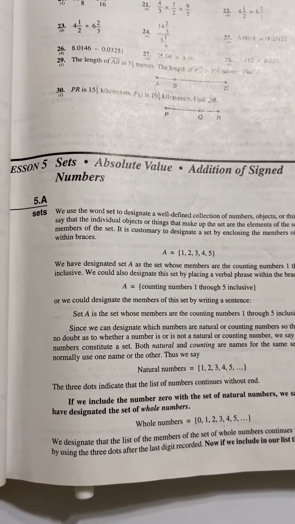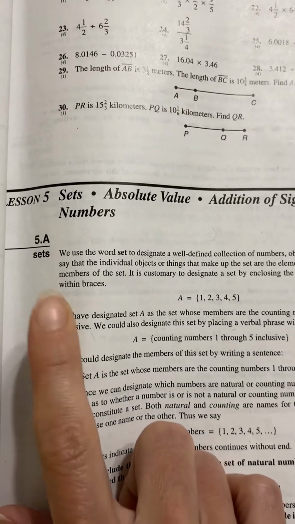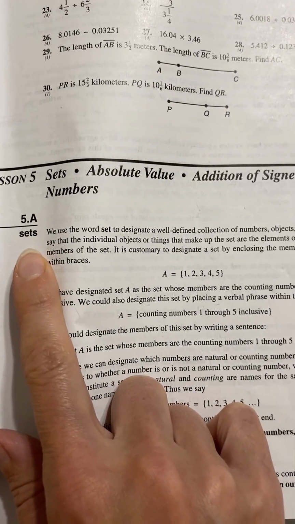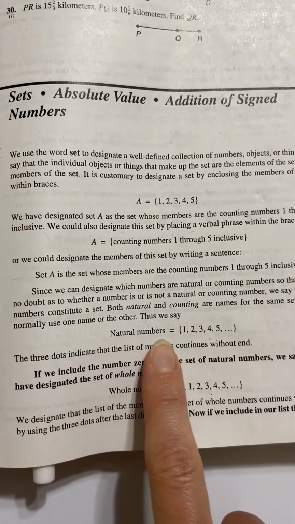All right, now we're on lesson 5 for Algebra 1. I am on page 23. In this little section here, we're talking about sets. We're talking about sets of numbers. So here we're talking about natural numbers.